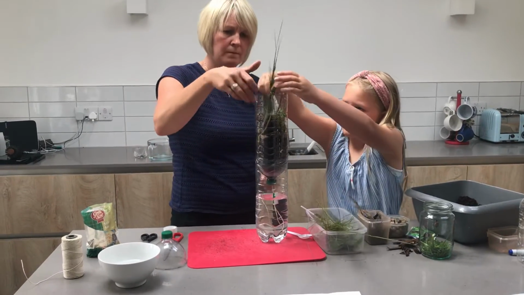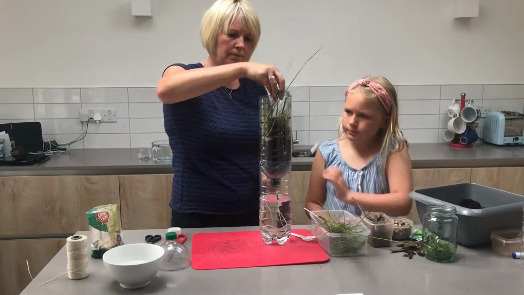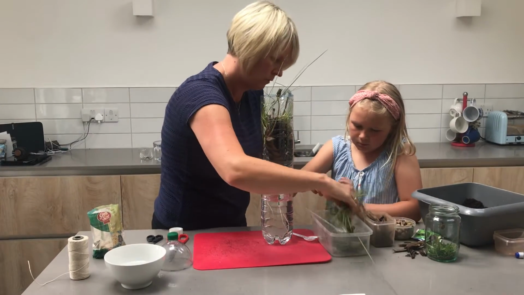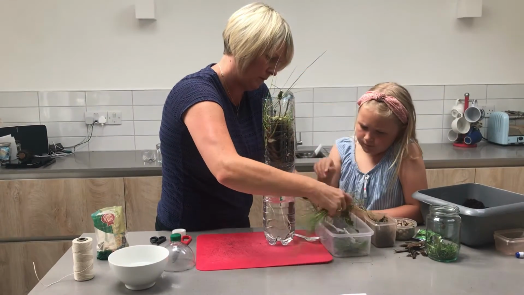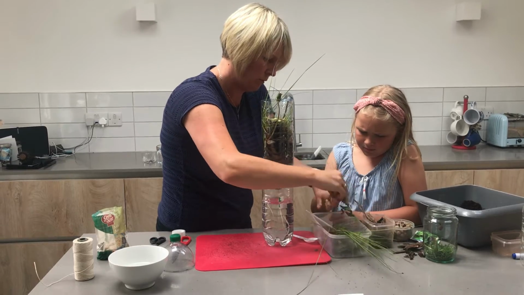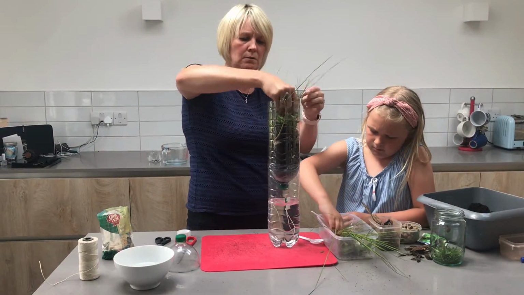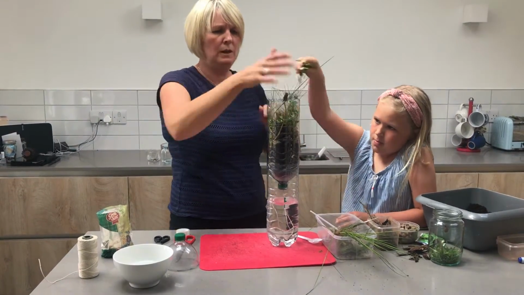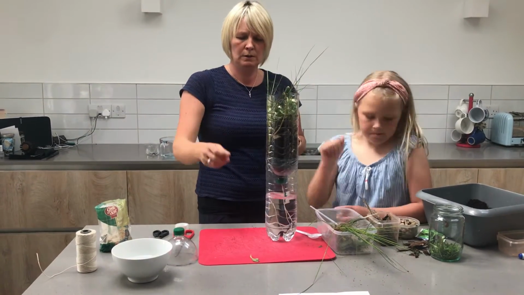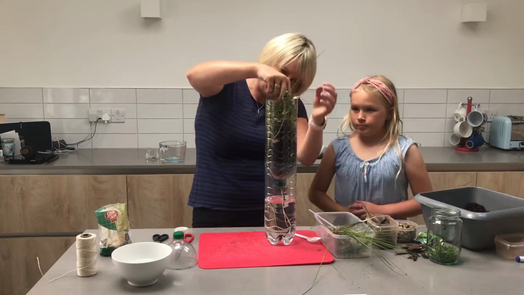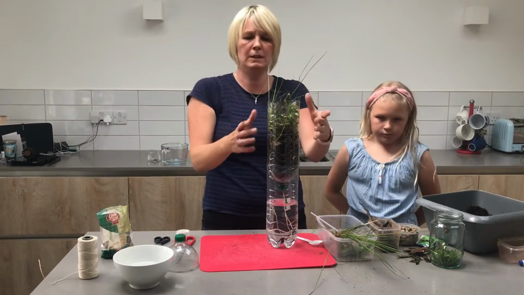Okay. Perfect. You can just pop that down. I need to get a little bit more. We've also got a few little daisies in there. So you've got quite a lot of nice things. You can design your own little ecosystem there that's got lots of lovely layers for your insects to go in.